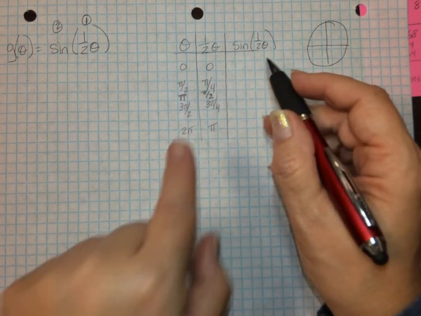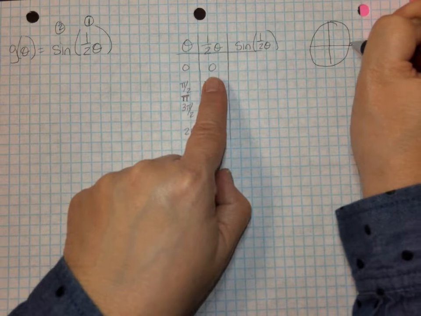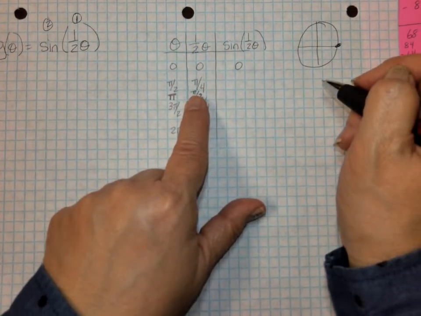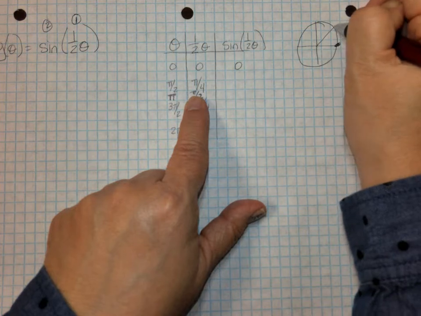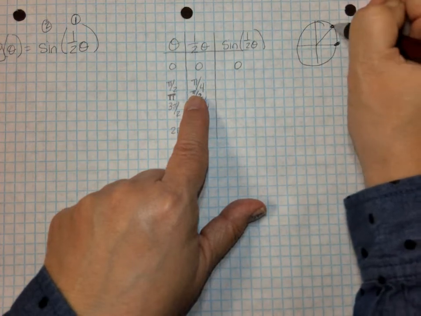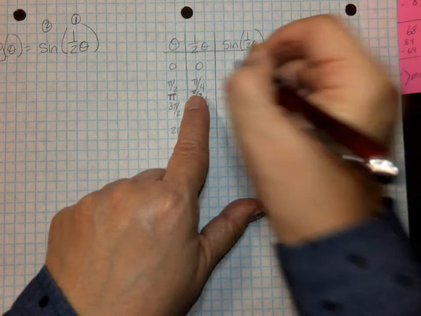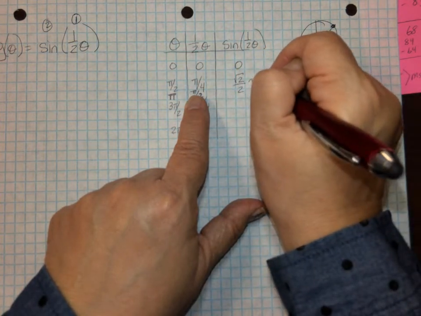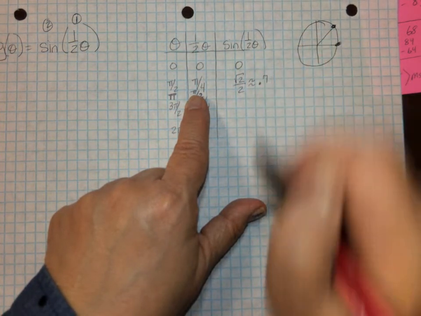So now let me take the sine of each of these. So the sine of 0 is 0. All right, remember where pi over 4 is. Pi over 4 is 45 degrees. It's right here. The sine at pi over 4 is positive square root of 2 over 2, and that is approximately 0.7.